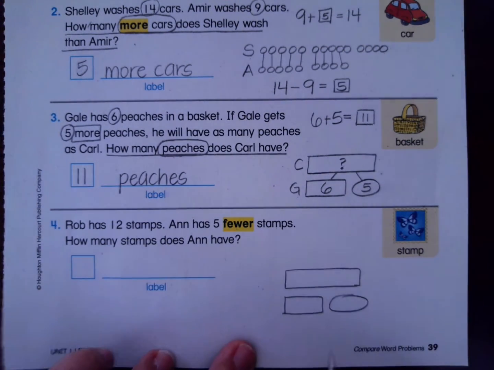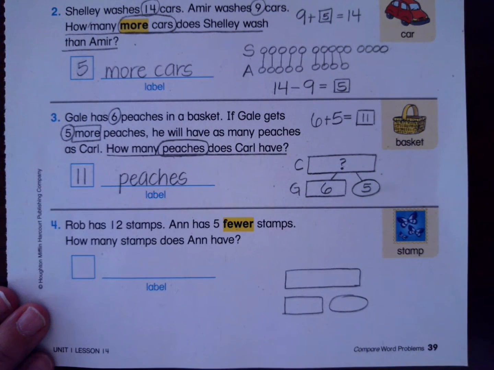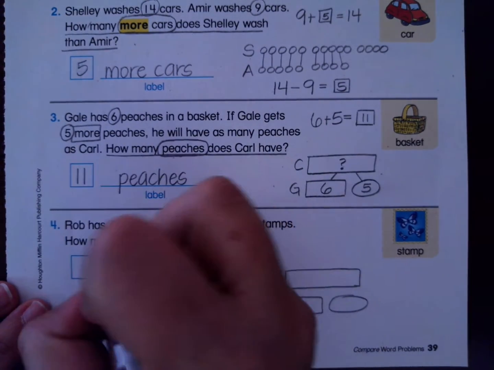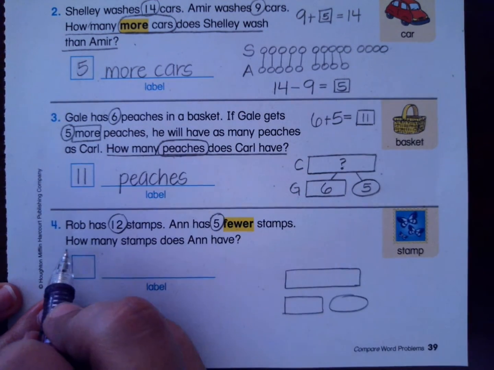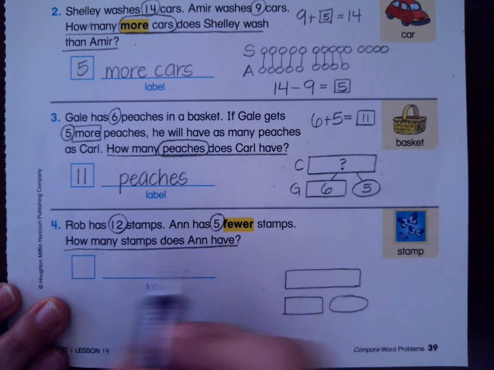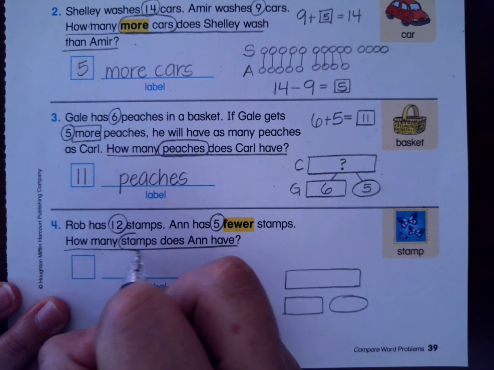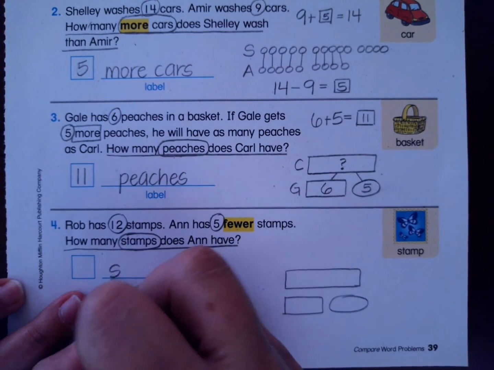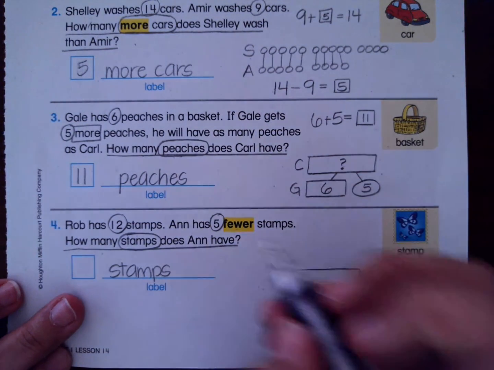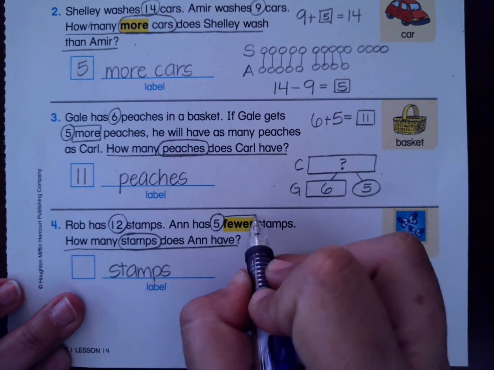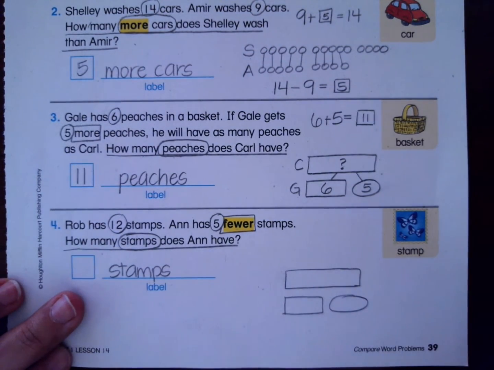Actually, first, before we do that, let's go ahead and use our cube strategy to annotate our math problem. So I have the number 12, and I have the number 5. Here's my question. I see how many. The next word is stamps. I need to box any cube clue words. So I see the word fewer.